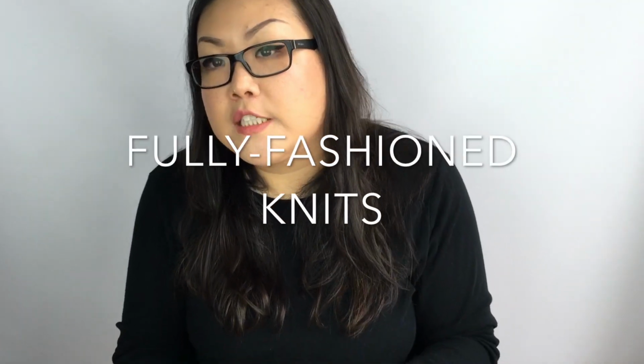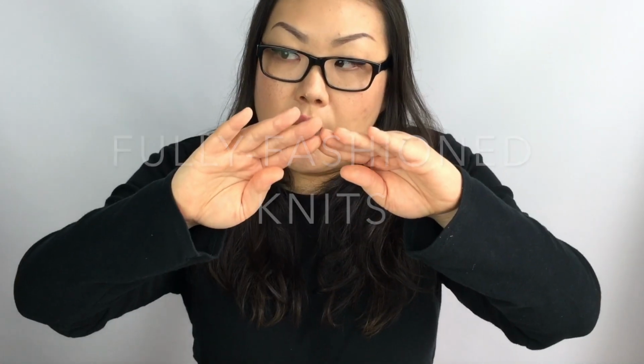Fully fashioned knits are when you knit specific shapes instead. You don't cut out the shapes out of fabric, but you make a plan. You plot it out. You say, okay, I'm going to do 10 rows of 20 stitches wide. And then after that, I'm going to do another 10 rows of 25 stitches wide. And so with the rows and the stitches and your needle gauge, you're plotting out the shapes of your garments instead. And those are fully fashioned knits.